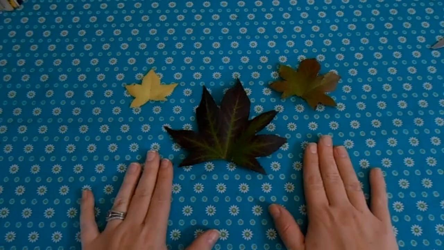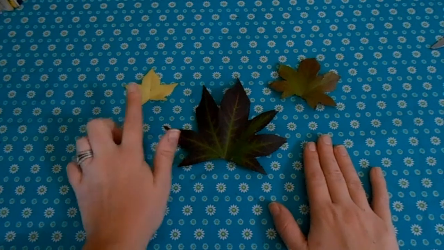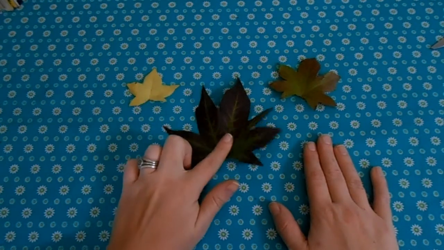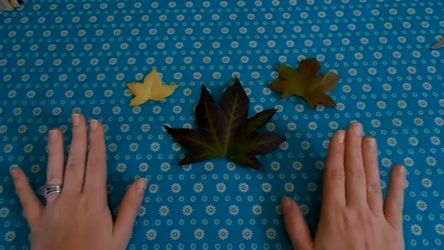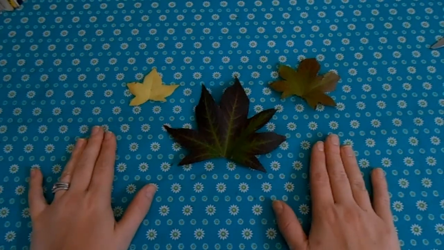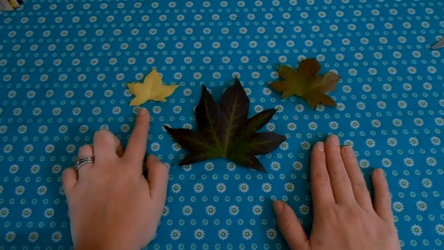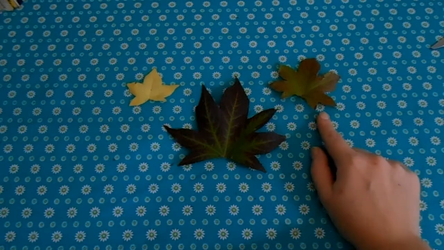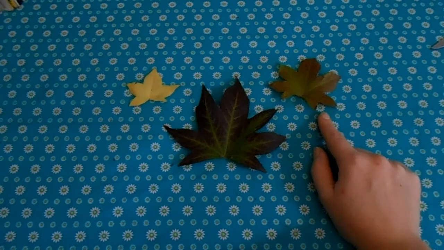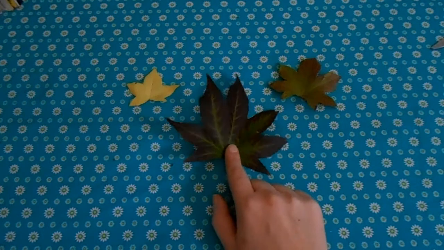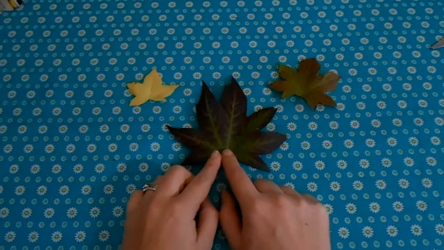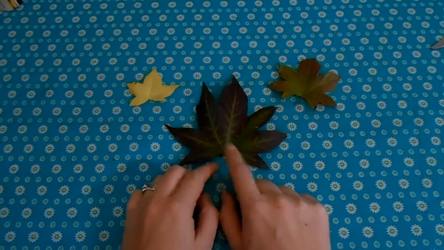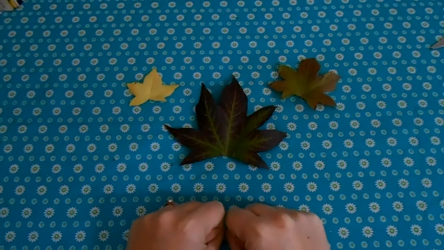I have 3 leaves with me today. Count them with me. 1, 2, 3. Now I want to ask you, which leaf is the biggest one? Is it this one? No. How about this one? No. And this one? Yes, good job.